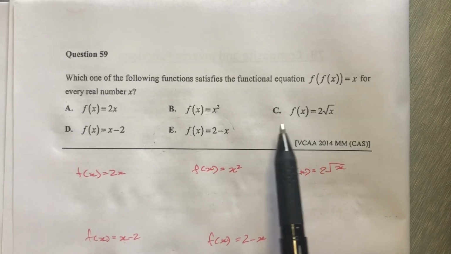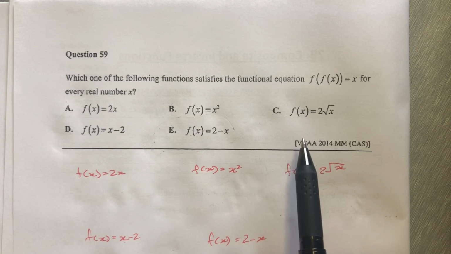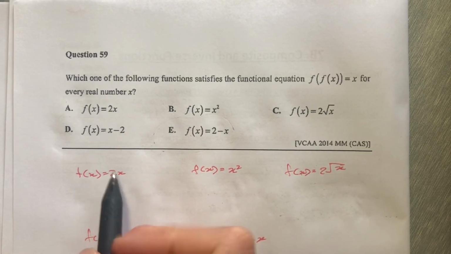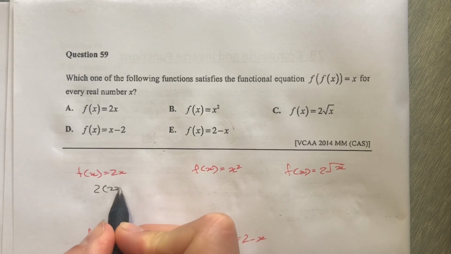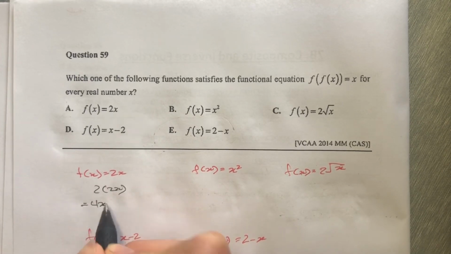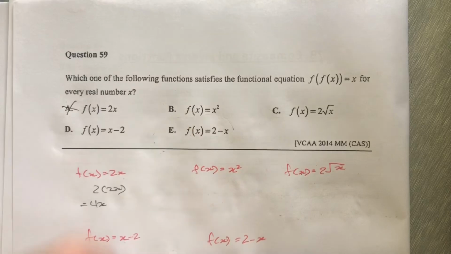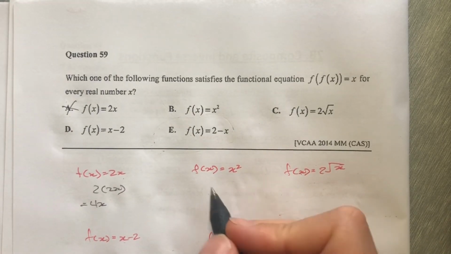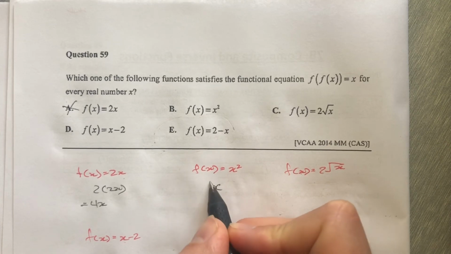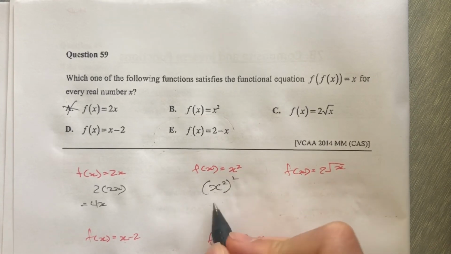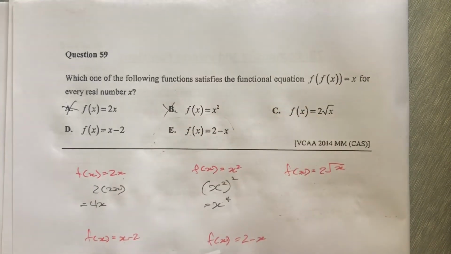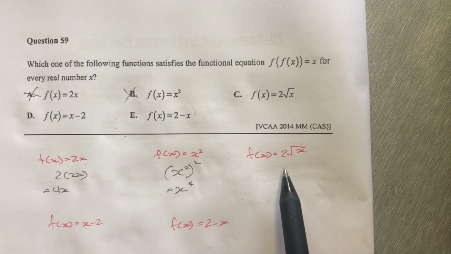Alright, so we want to substitute f of x into f of x. Okay, so instead of x, I'm going to put 2x for this one. That ends up giving me 4x, which is not x, so that's no good for me. I don't want a. The next one, we're substituting x squared into x. And that's going to give us x to the power of 4, which is not x, so that's not what we want.